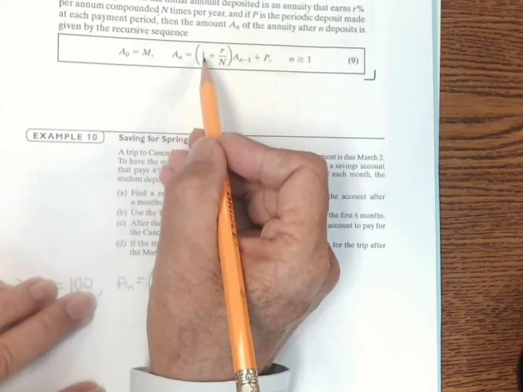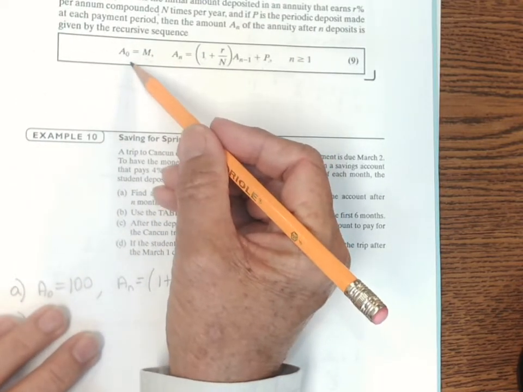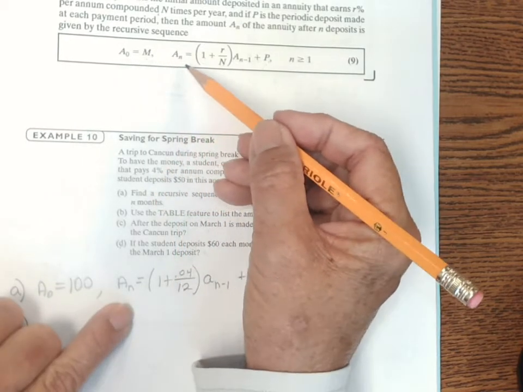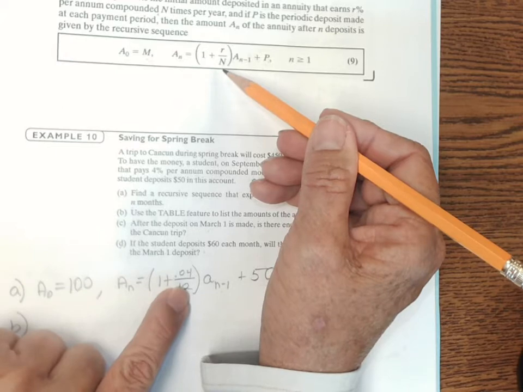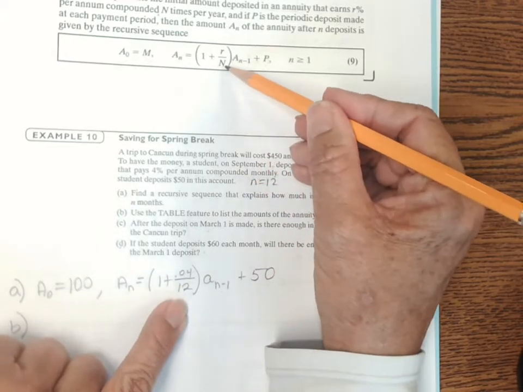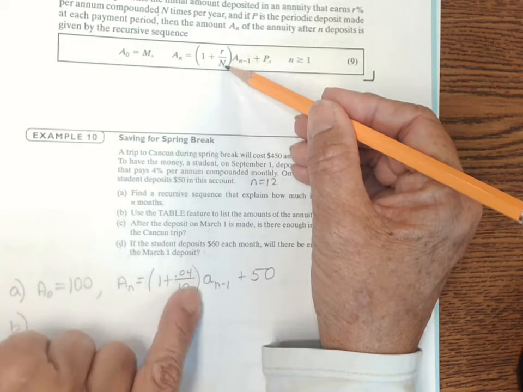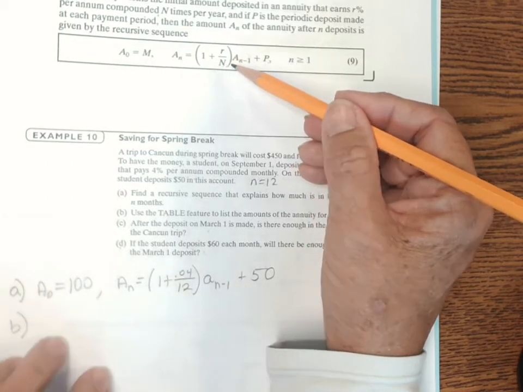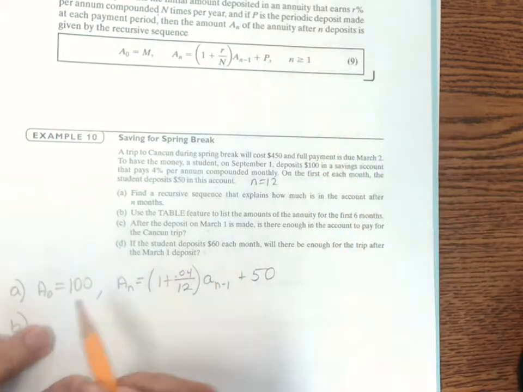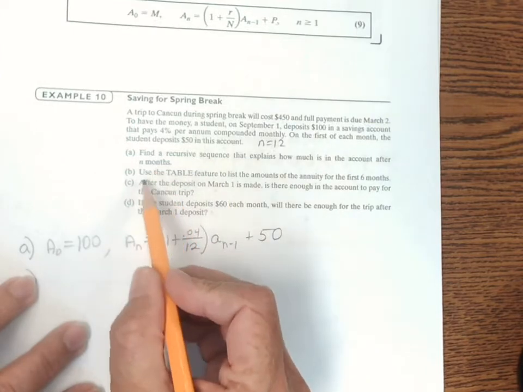Well, I'm using this formula. A sub 0 is going to be the initial amount, which is 100. A sub n is 1 plus 0.04, the interest rate, divided by n, because we're compounding monthly, multiplied by the previous term. That's what makes this recursive. Plus, I put the $50 in. So that is my recursive sequence. It tells me how much money is in there after n months.